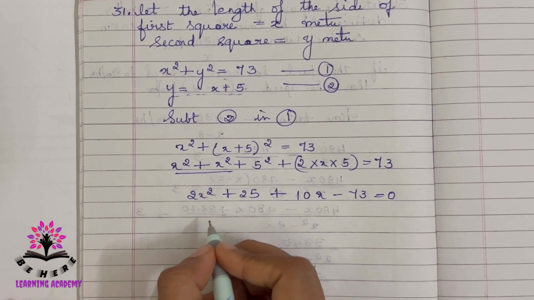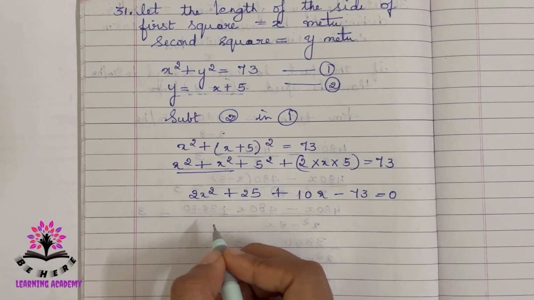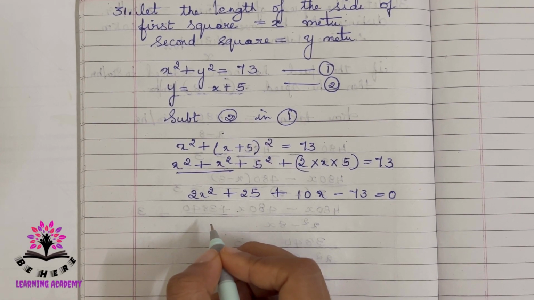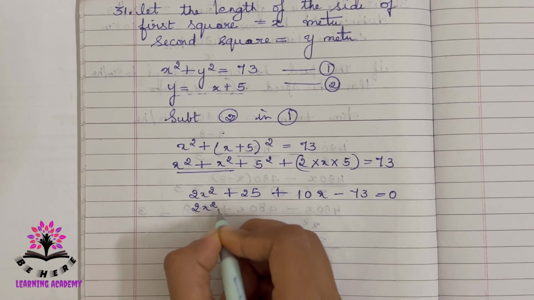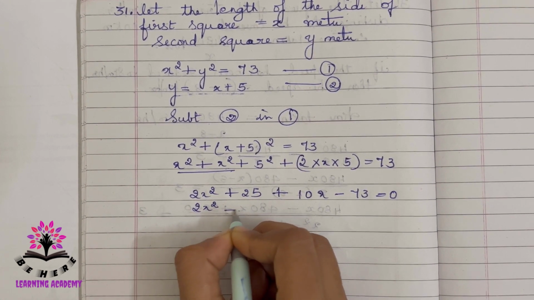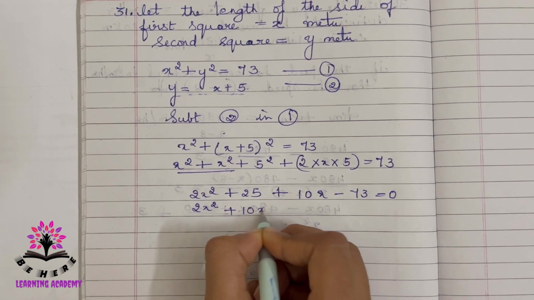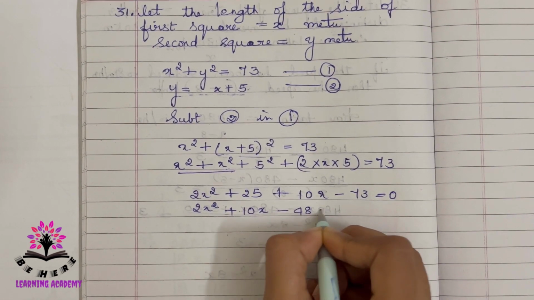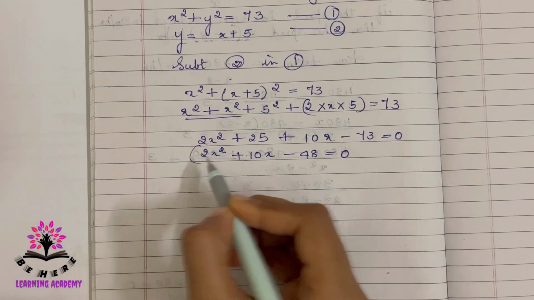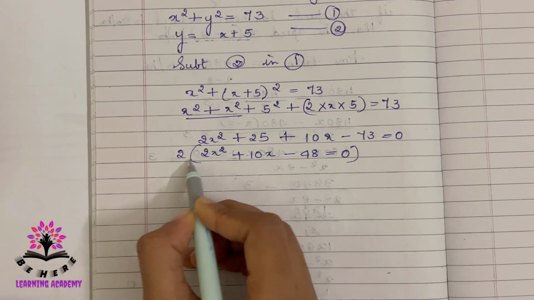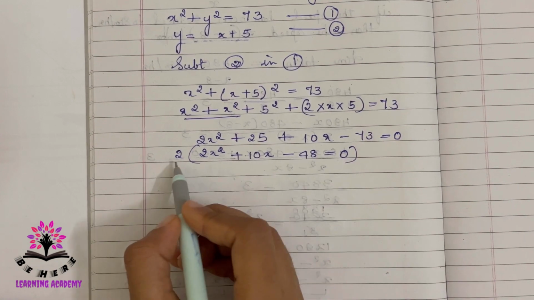So the final equation in standard form, I can write it as 2x square plus 10x minus 48 will be equal to 0. Now here you can see that 2 is common, so I will divide the whole equation by 2.